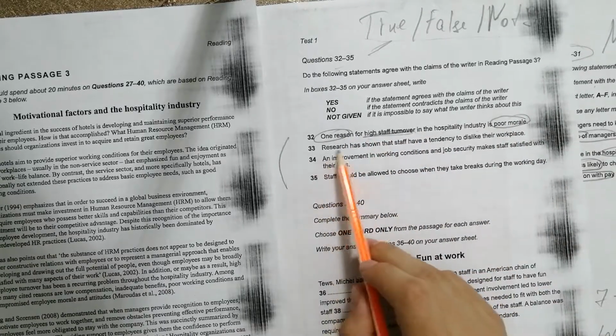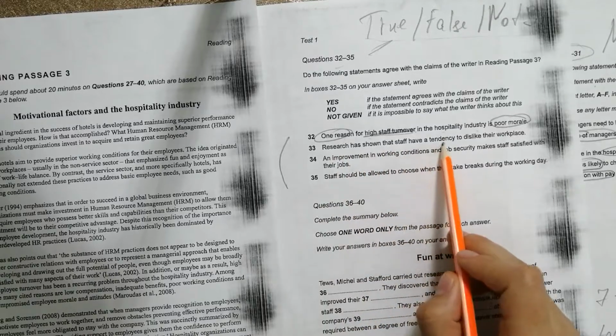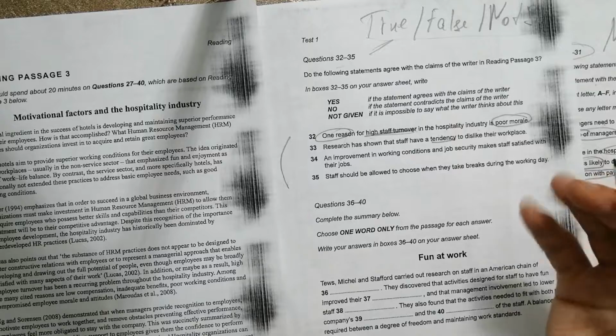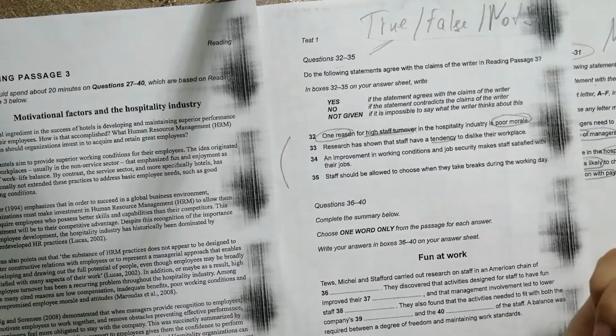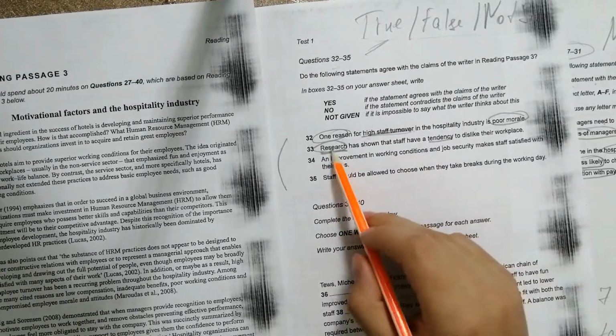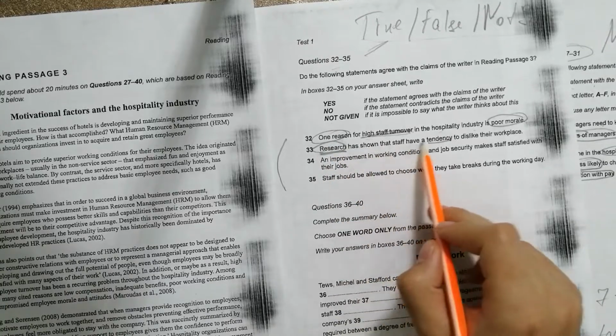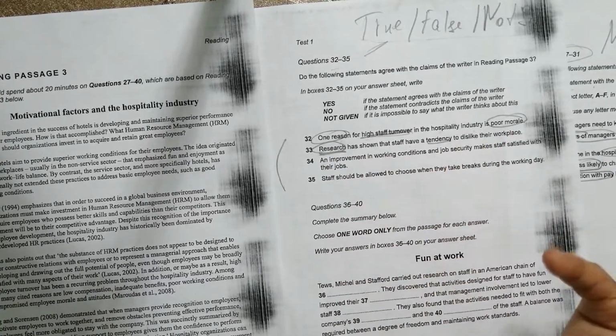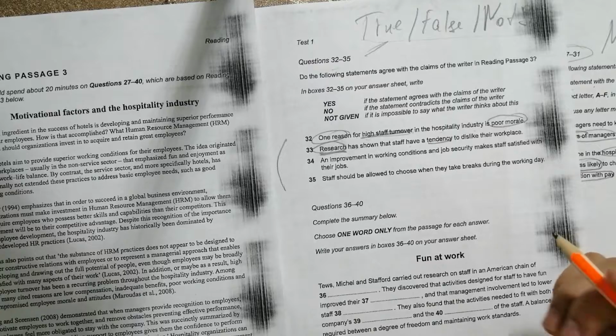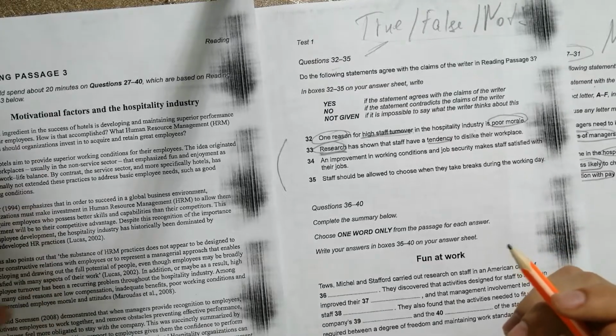Okay, next. Research has shown that staff have a tendency to dislike their workplace. Have a tendency, a possibility to dislike their workplace. Research has shown, it says, research. There should be an emphasis on the research because it says research has shown that staff have a tendency to dislike their workplace. So it's basically clear that the research must be mentioned in the passage.